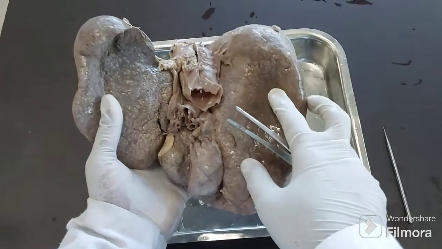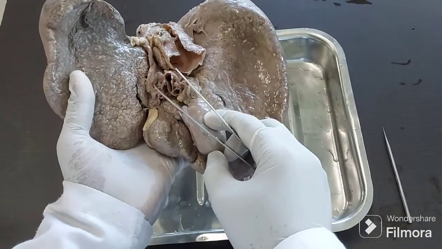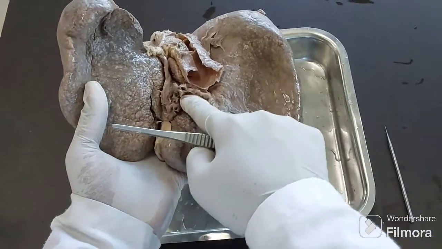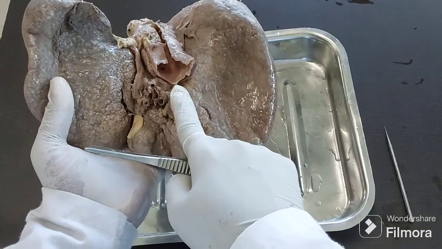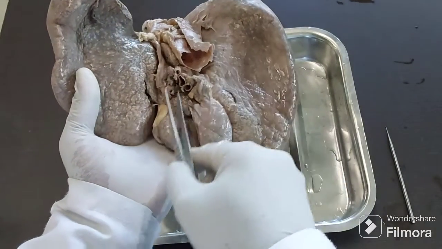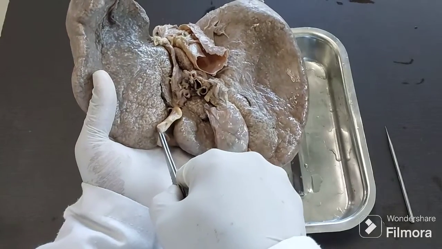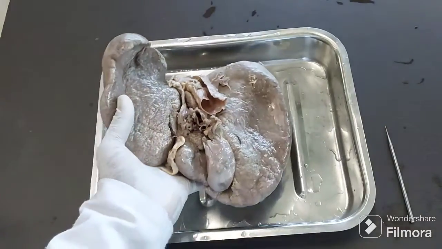Now the visceral surface is related to the inferior vena cava here, there is a gallbladder and there is another structure called porta hepatis. We will come to that later. On the inferior aspect, what are the structures we can see? There is a fossa for gallbladder, fissure for ligamentum teres, there is a ligamentum teres here, fissure for ligamentum teres, and there is a porta hepatis.